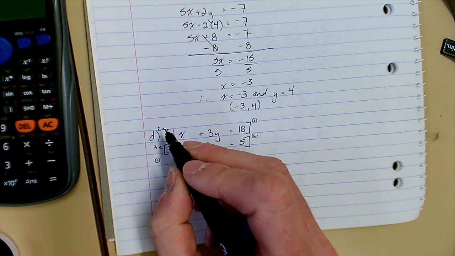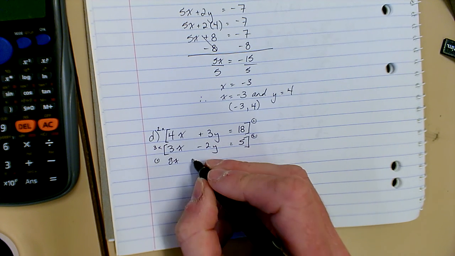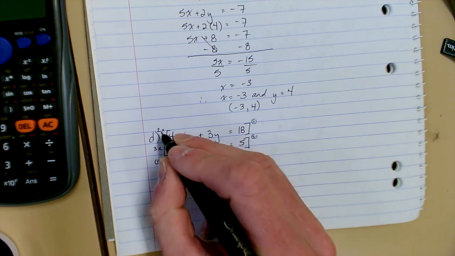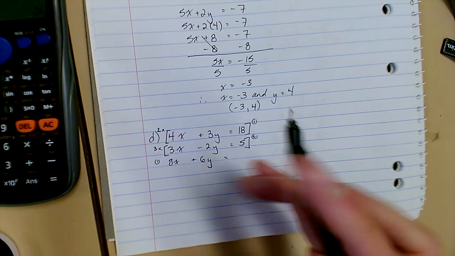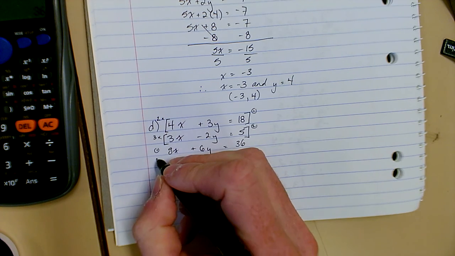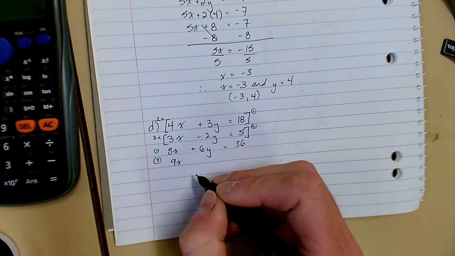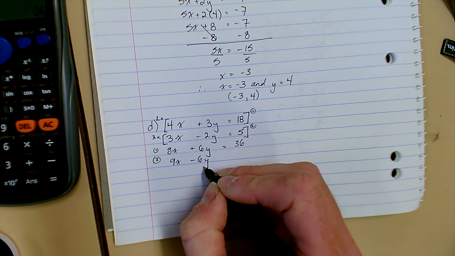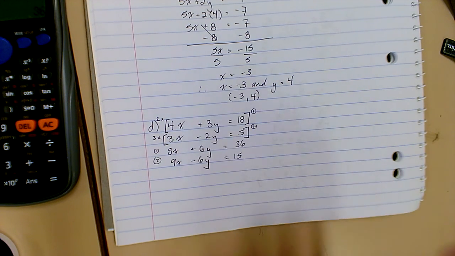Equation 1 becomes 2 times 4 is 8x, 2 times 3 is plus 6y, 2 times 18 is 36, I believe. I like to check just because I make silly math errors. It's 36. Perfect. Equation 2 becomes 3 times 3 is 9x, 3 times negative 2 is negative 6y, 3 times 5 is 15.